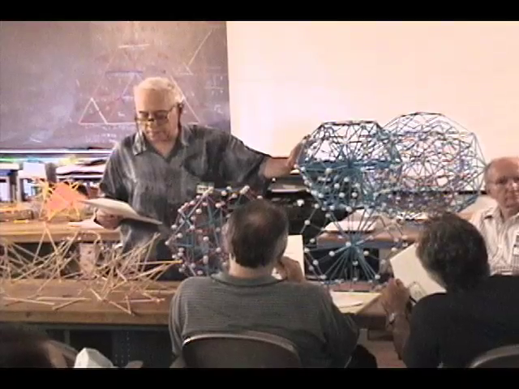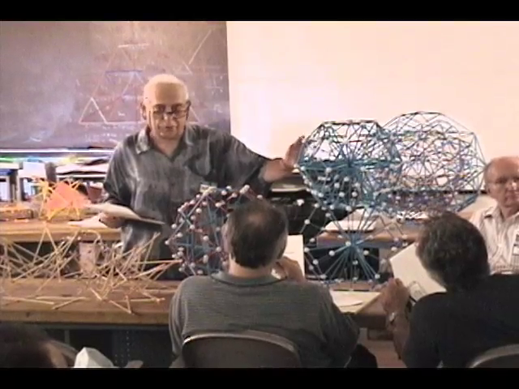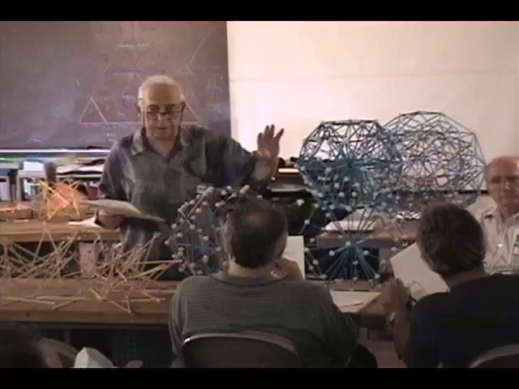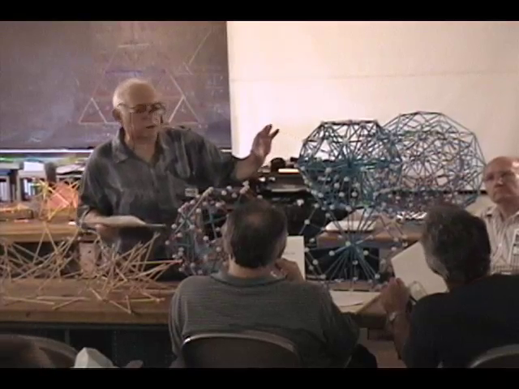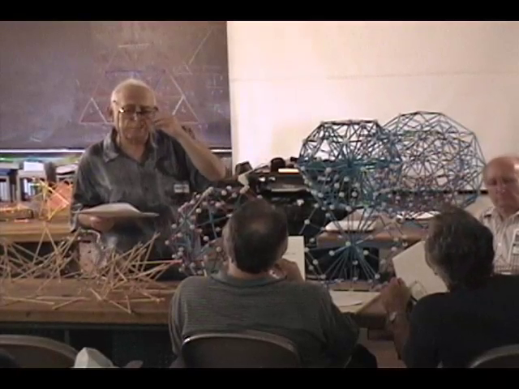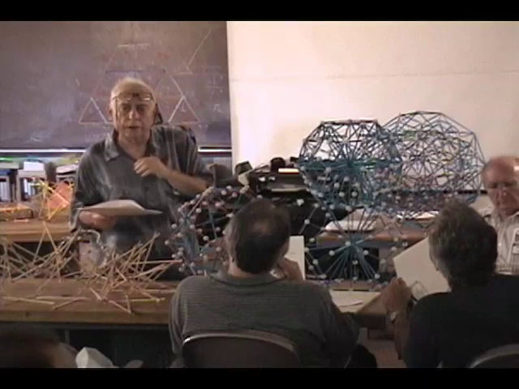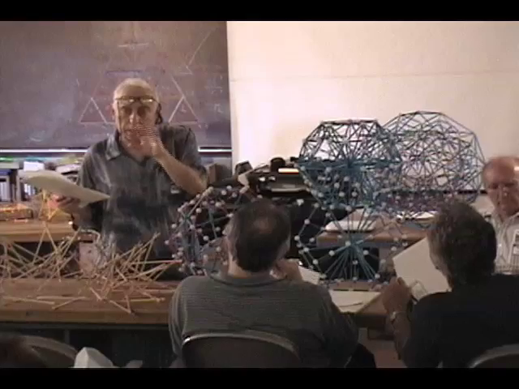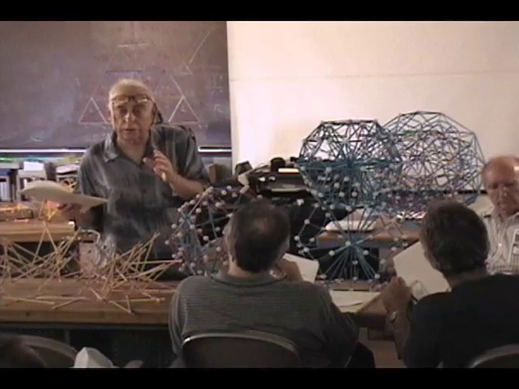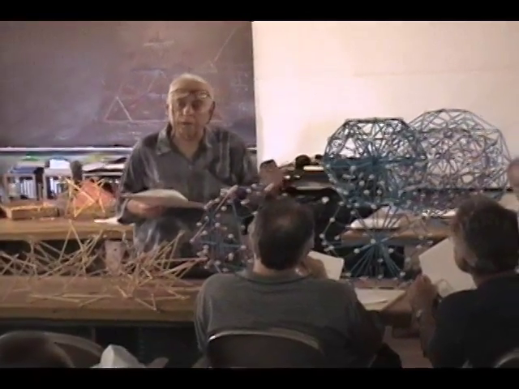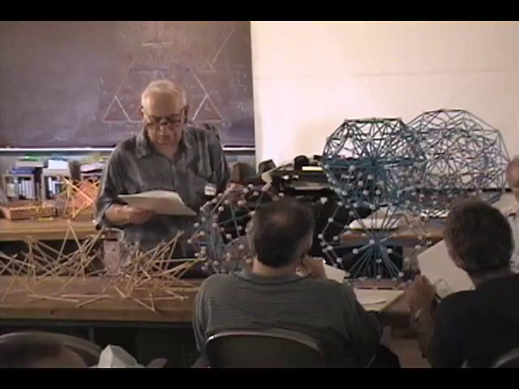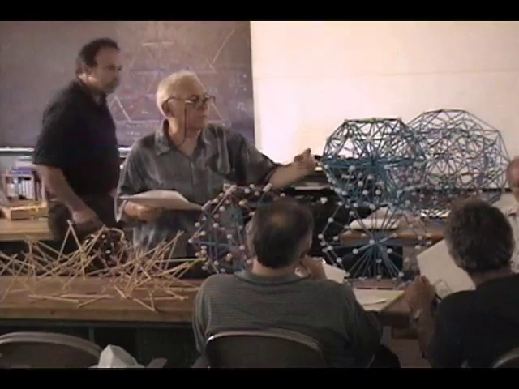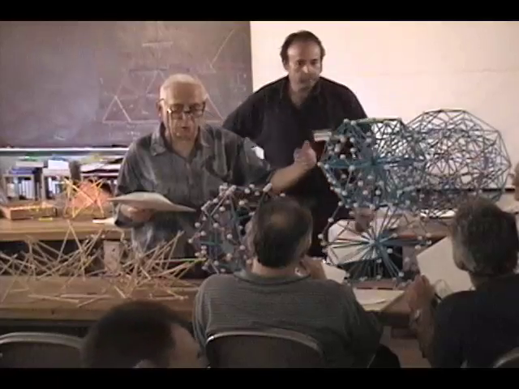And I call that a star 30 Verdi, because classically a regular dodecahedron with the pentagons in its face is called a star dodecahedron. So I've taken on calling this a star 30 Verdi, and you've created 10 more great circles.